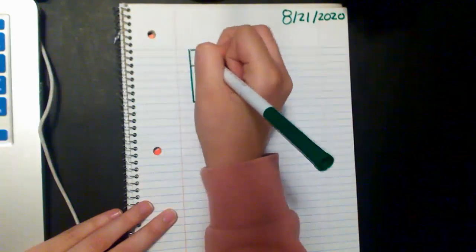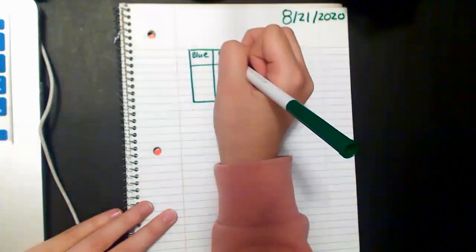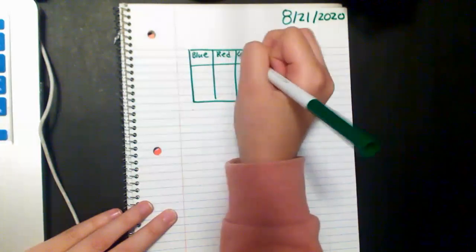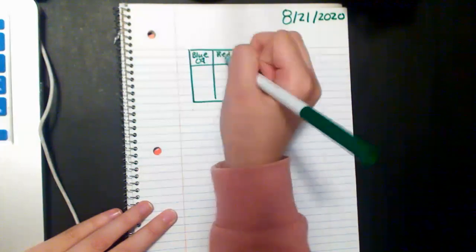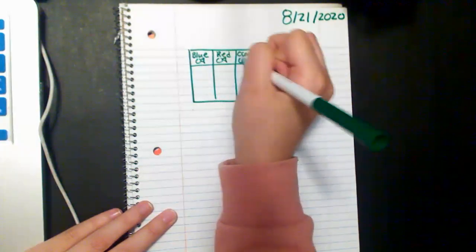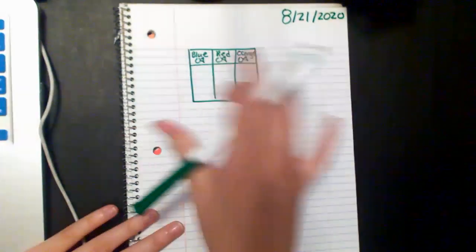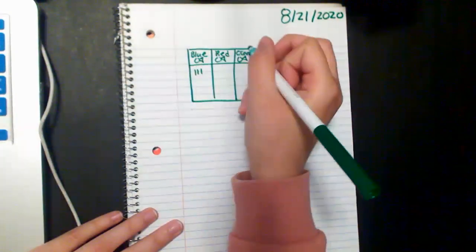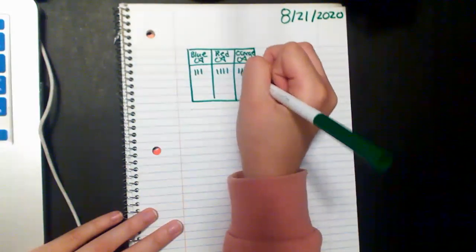So we had blue fish, red fish, and orange fish. Okay, and then I went around the classroom and I asked them, okay, how many kids like blue, red, and orange? And then we filled in our table. So we had 3 for blue, 4 for red, and 3 for orange.